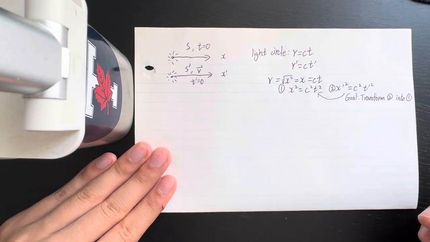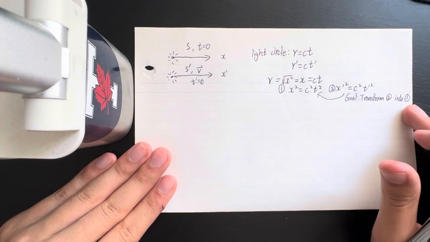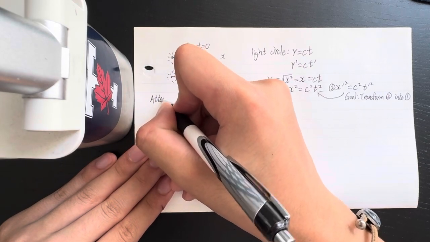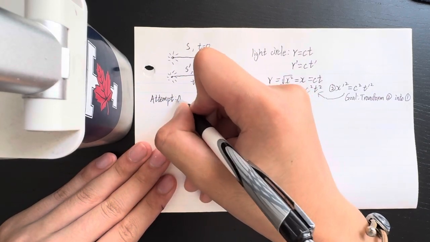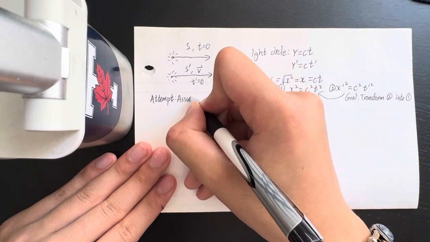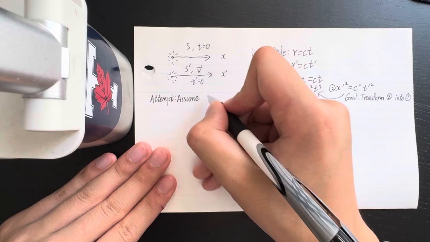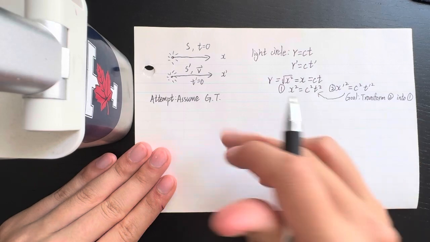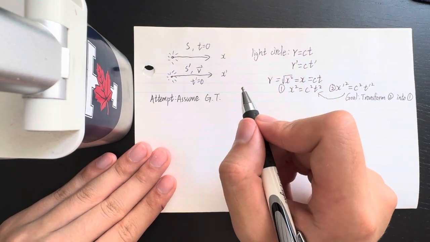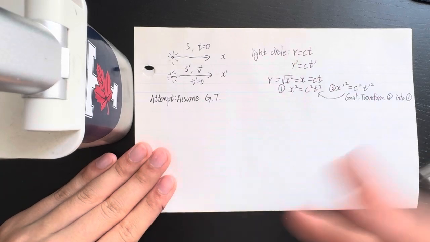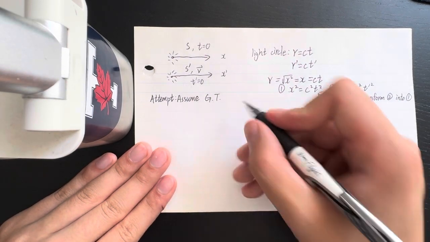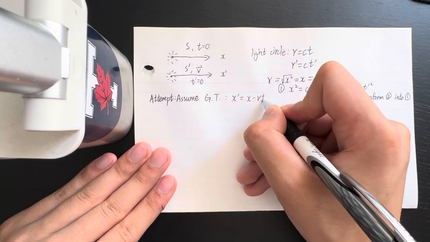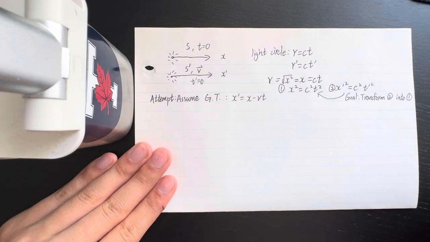And what is an obvious attempt? Well, the most obvious attempt to transform 2 into 1 is to assume Galilean transformation. I think I spelled attempt wrong. You assume it's correct. Now, again, like we noted in class, the Galilean transformation doesn't account for the fact that c is a constant. But you can obviously assume that Galilean transformation works, in which this implies x prime equals x minus vt. You can assume this is true. There's no one stopping you from doing that.